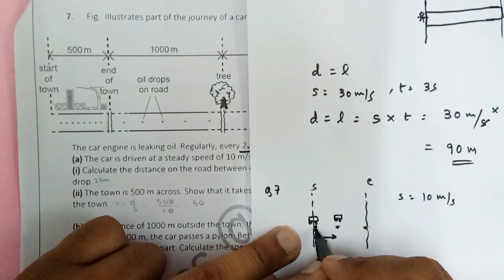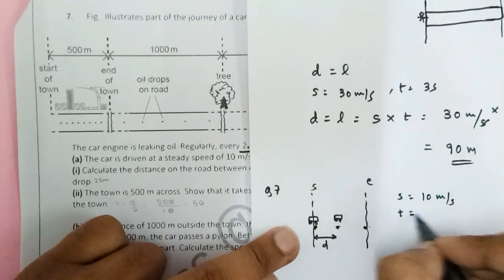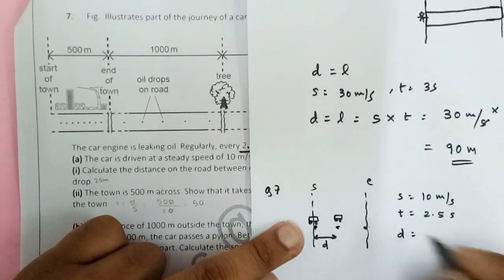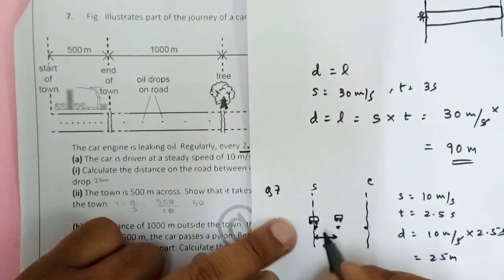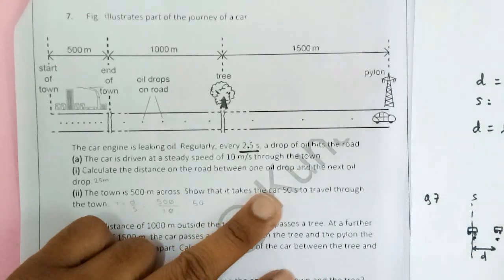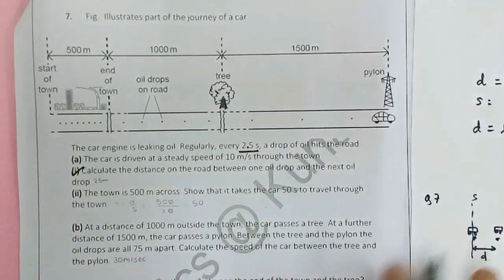So the distance traveled by the car between these two drops is, say for example, D, and the speed is given 10 meters per second, right? And the timing between these two drops is given as 2.5 seconds. So that means the distance is equal to the speed multiplied by time. So that is 10 meters per second into 2.5 seconds. Second cancel. Answer is 25 meter. So the distance between these two drops is 25 meter, right? So the answer over here is 25 meter, correct?